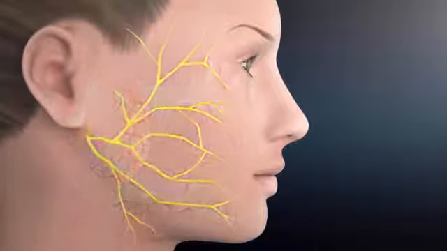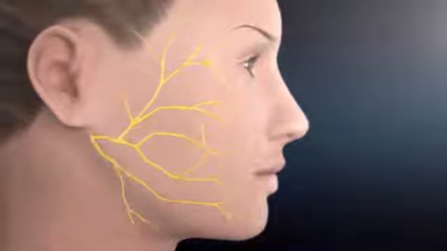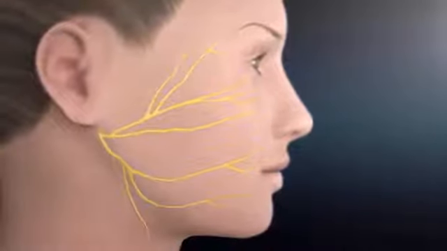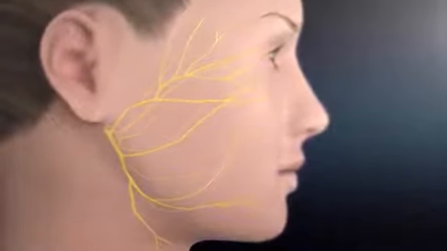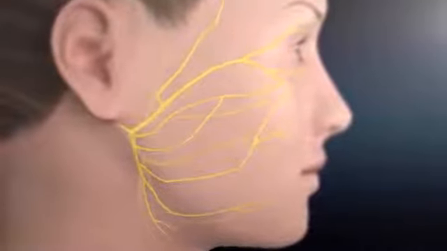Facial nerve branching is like a tree in that no two facial nerve branching systems are the same, and great expertise is required to be able to dissect the nerve, find all the branches, and protect them.